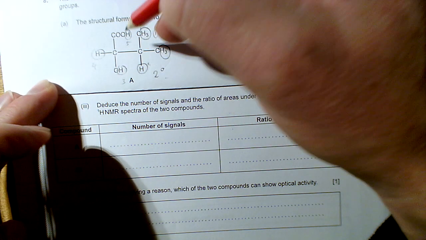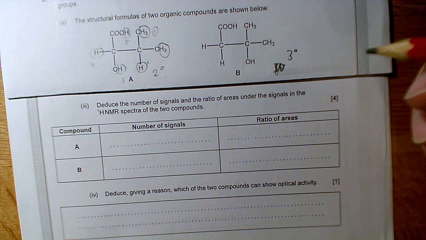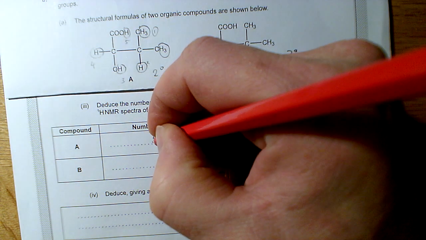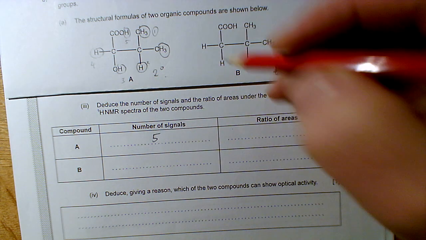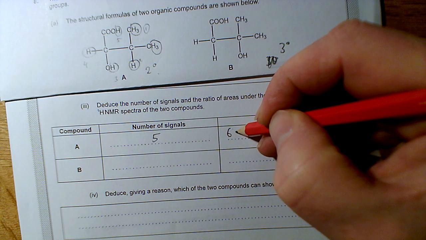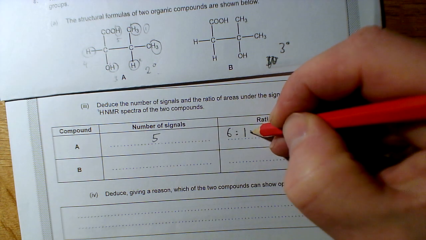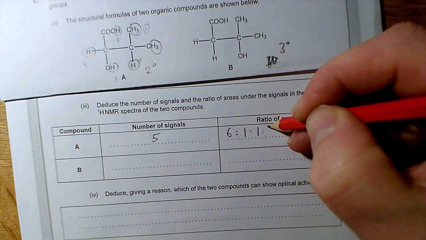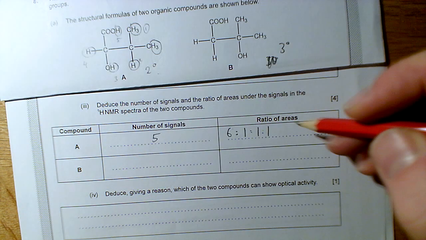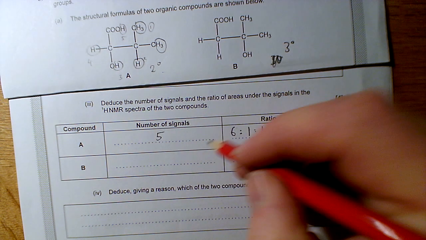This one here is unique, 5. So there's five signals for that one, and the ratio is 6 of the first type, then 1 of all the others: 1, 1, 1, 1. There we are. So that's the first one. So 2 marks for that.